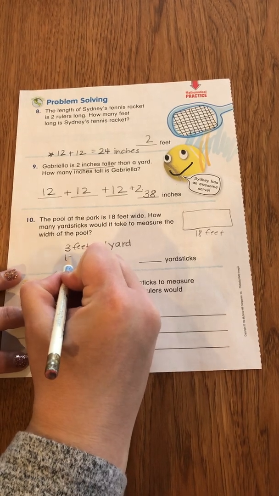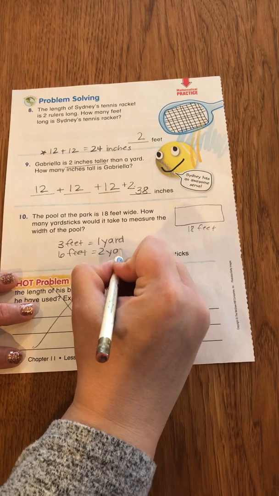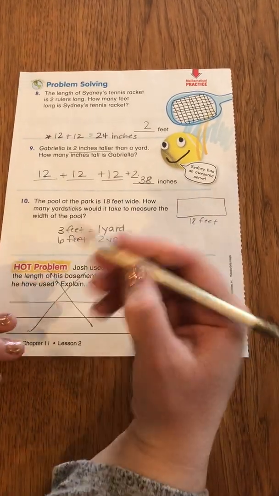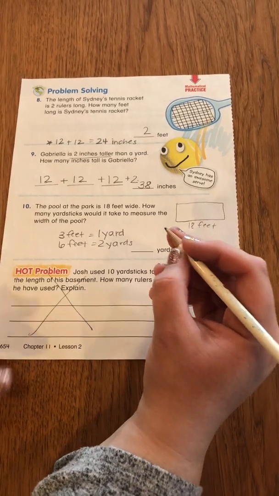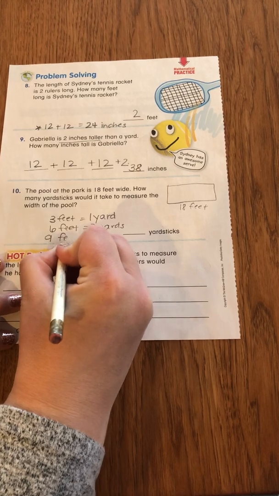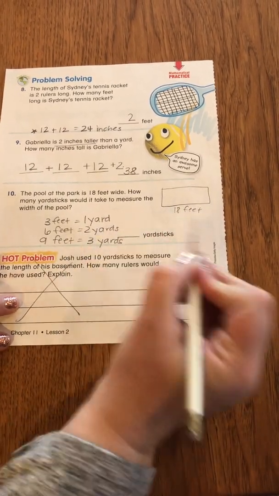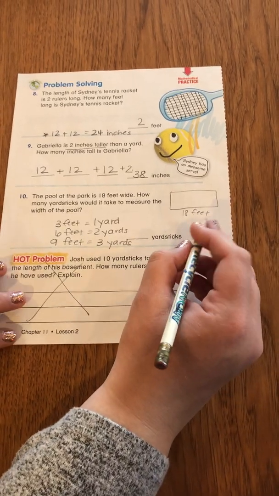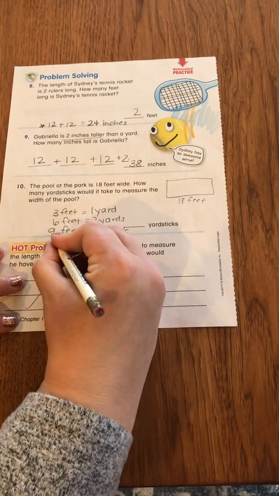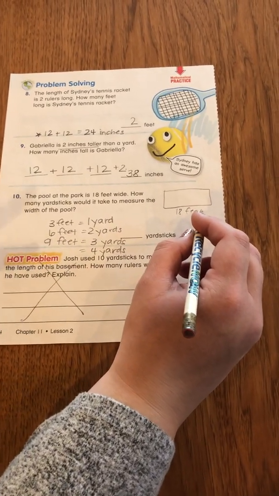So if we doubled it and we did 6 feet, that would equal 2 yards. If we added another yard to that, that would be another 3 feet. That will be 9 feet. That equals 3 yards. Next, we would have to do 4 yards. And what would 4 yards be? 9 plus 3 more. 9, 10, 11, 12.